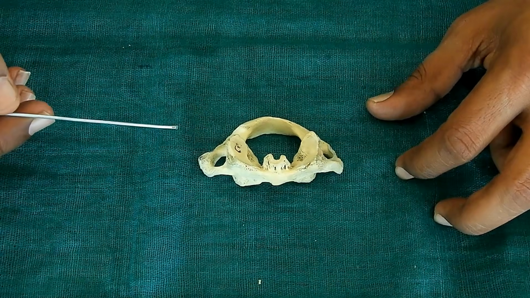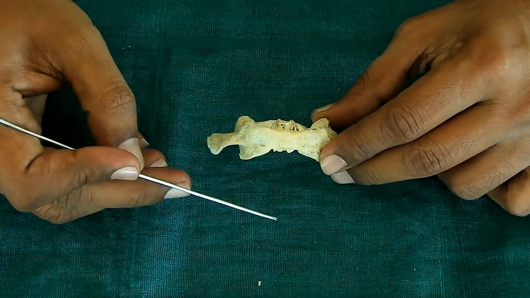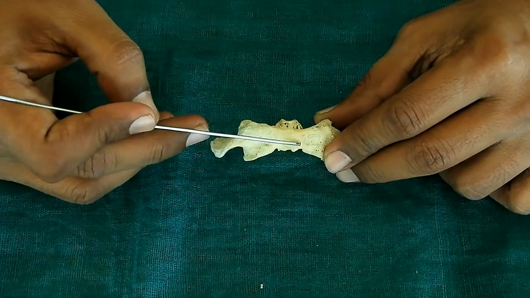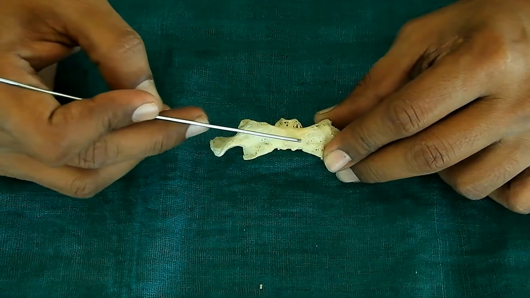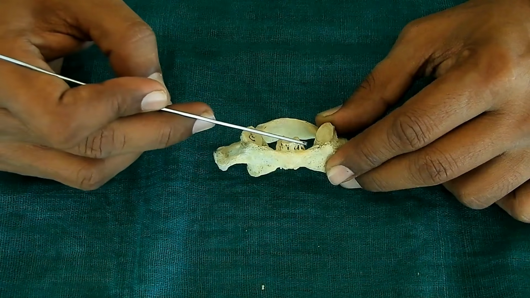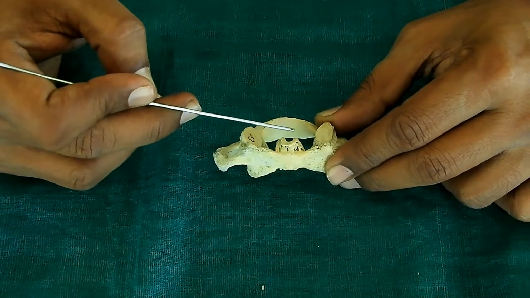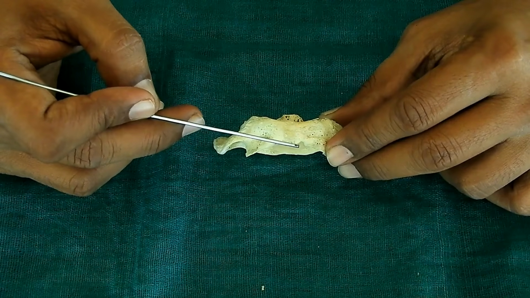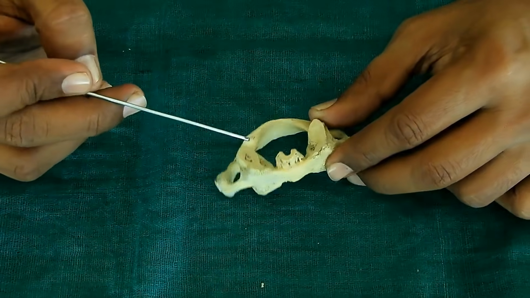Now we see the attachments and the relations of the atlas. The anterior median tubercle provides the attachment of the anterior longitudinal ligament, and on each side of it provides insertion of the upper oblique part of the longus colli. The upper border of the anterior arch provides the attachment of the anterior atlanto-occipital membrane, whereas the lower border provides the attachment to the lateral fibers of the anterior longitudinal ligament.